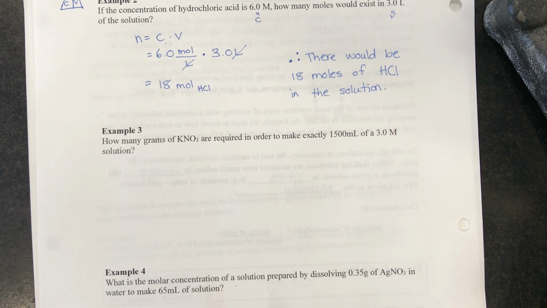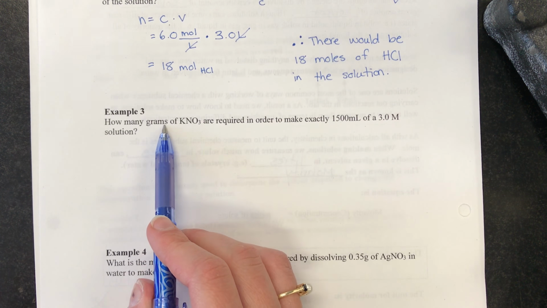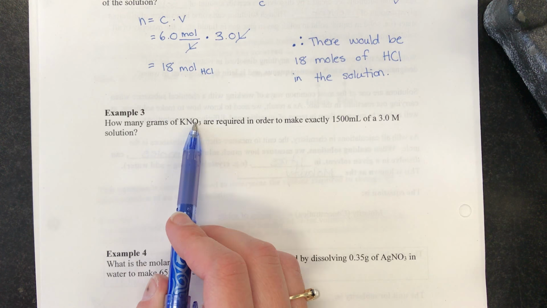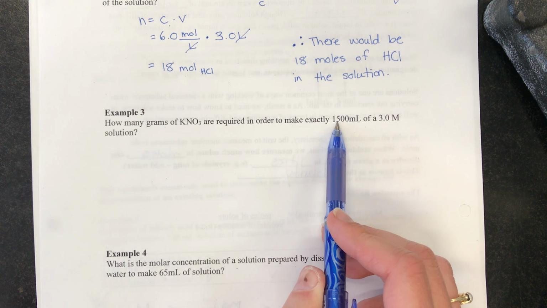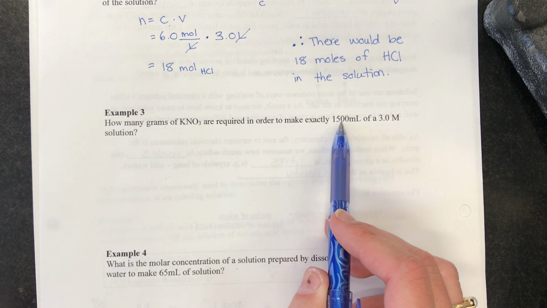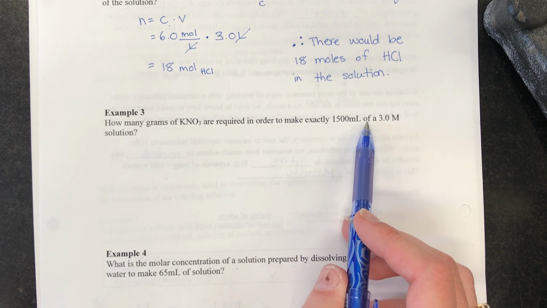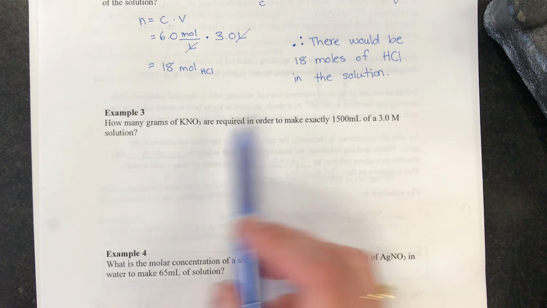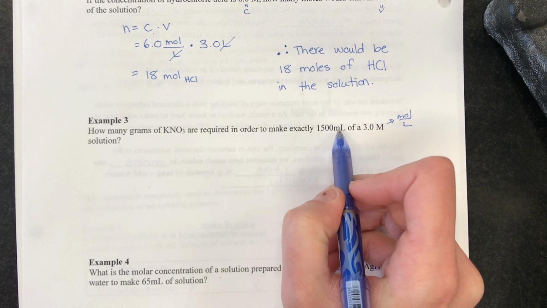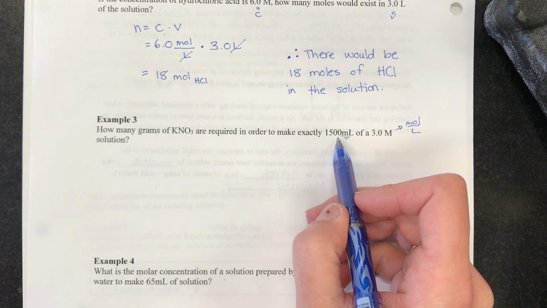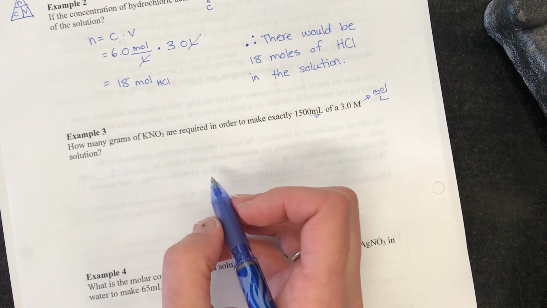All right, number 3. How many grams of potassium nitrate are required in order to make exactly 1.5 liters, so 1,500 milliliters, of a 3 molar solution? So this is, again, moles per liter. This is in milliliters. We have to convert it into liters, so we may as well just do that first.